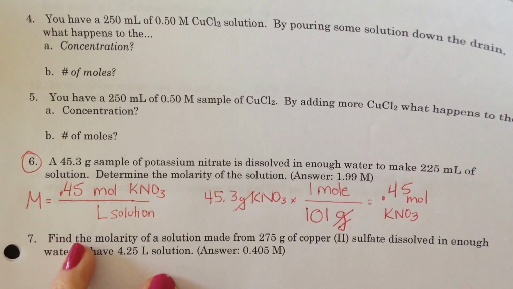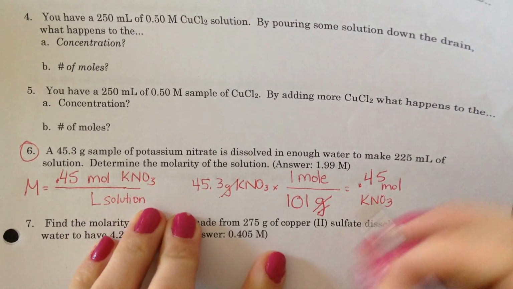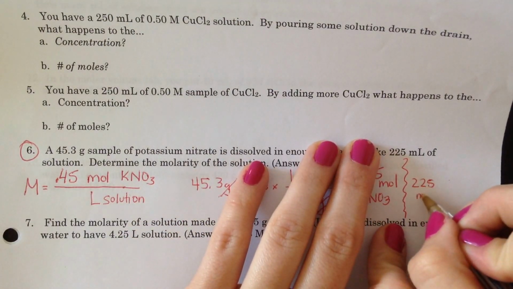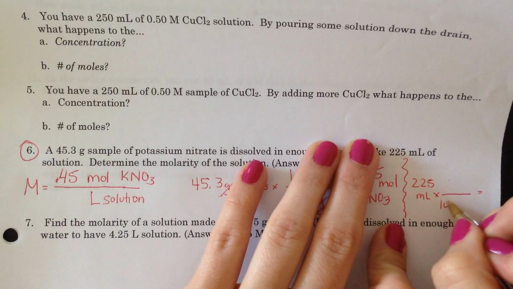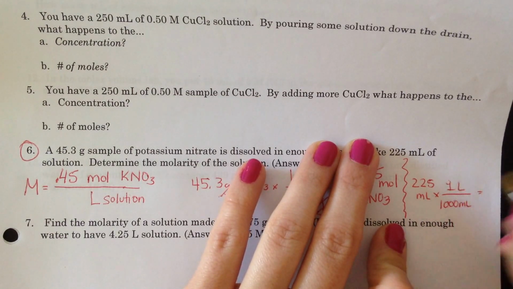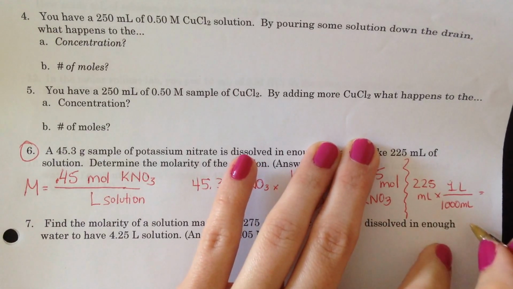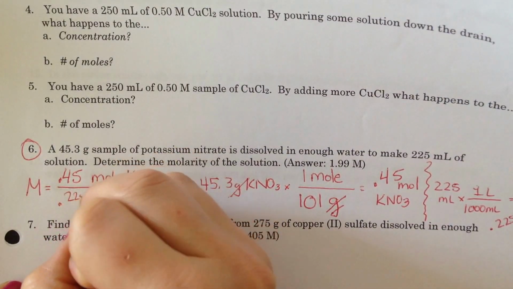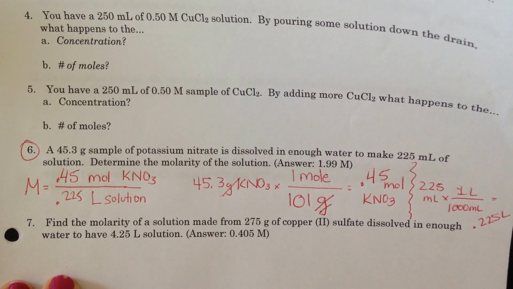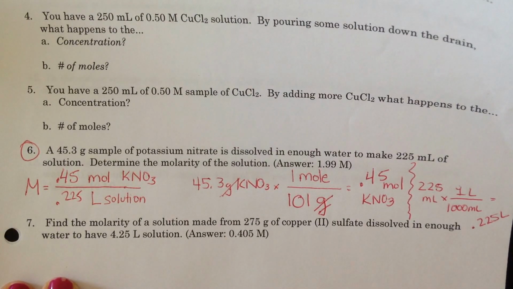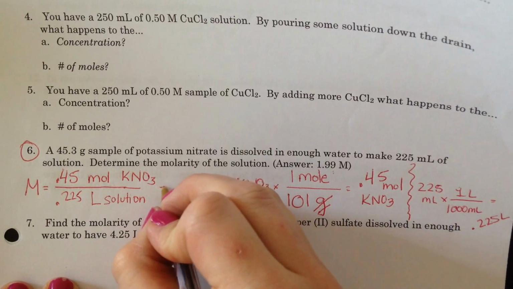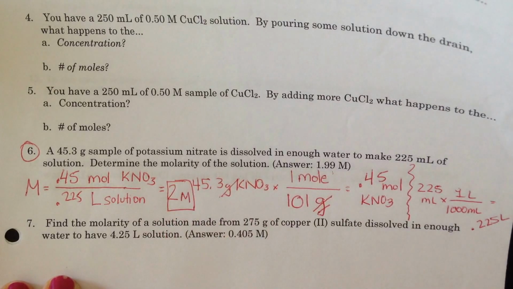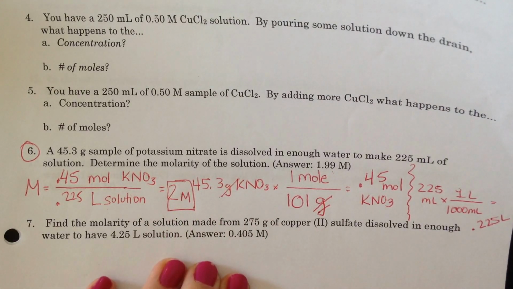Now I want to figure out how many liters of solution I have. They gave me milliliters, so I need to convert milliliters to liters. I know that there are 1,000 milliliters in 1 liter, so if you divide by 1,000, you should get 0.225 liters total. When you divide these, 0.45 divided by 0.225, you should get around 2 moles per liter, which we can shorthand as big M. So the solution is 2 molar, that's its concentration.